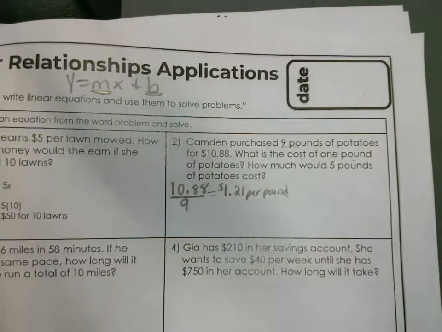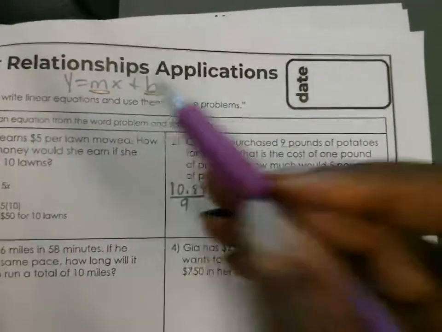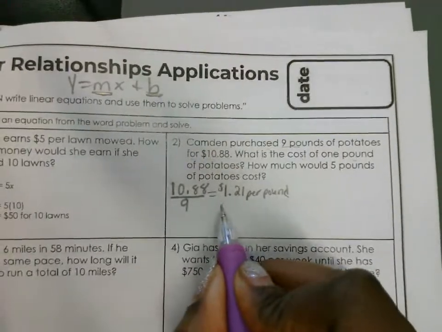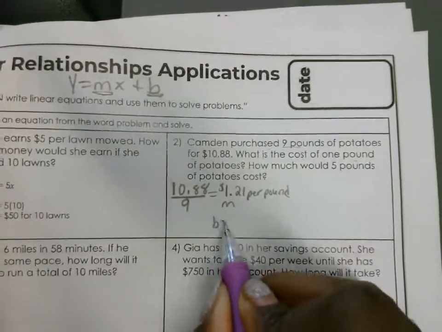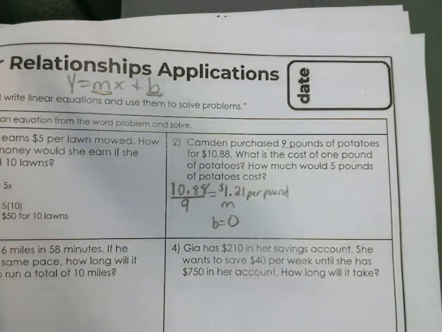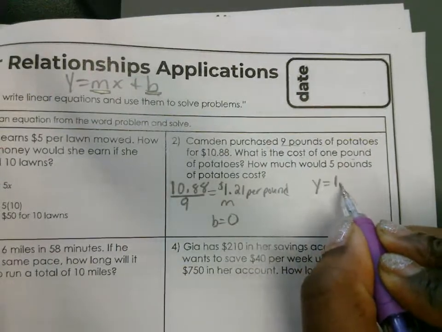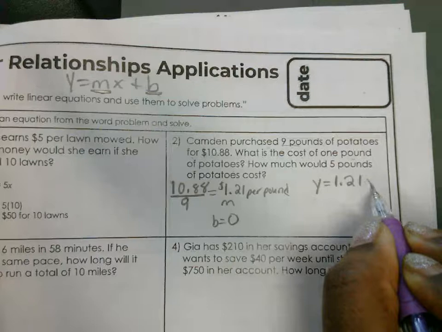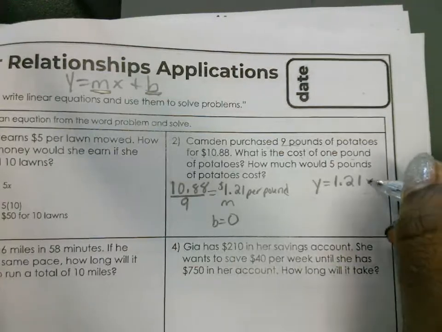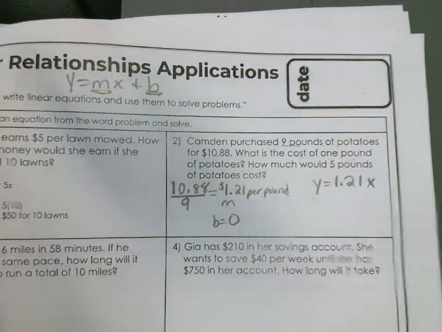Okay, and there's no starting amount. So this is my m, but my y-intercept is 0. If I don't buy any, then there's no starting amount, $0. So it's y is equal to $1.21 per pound x.